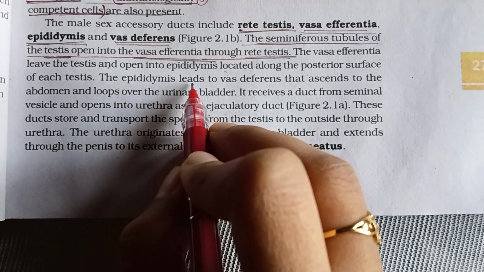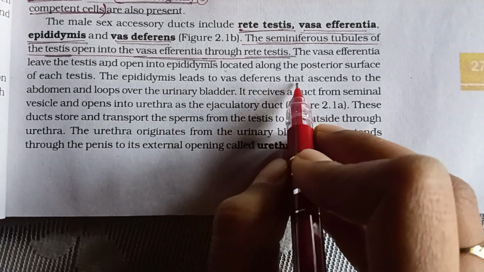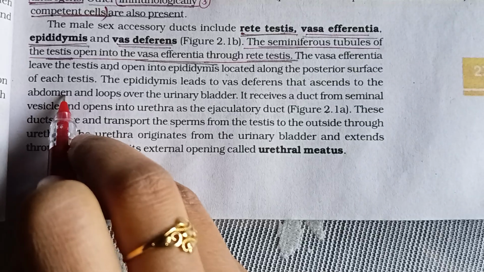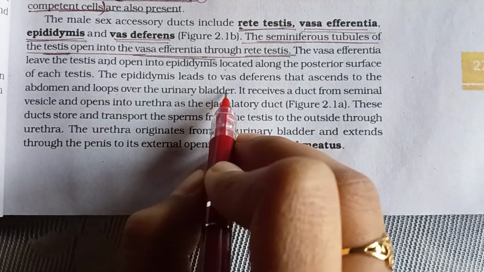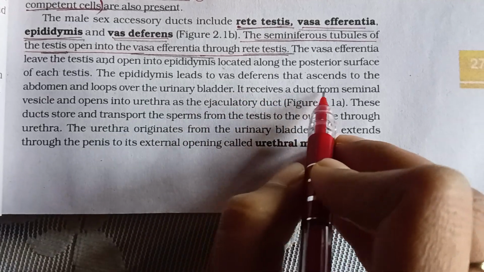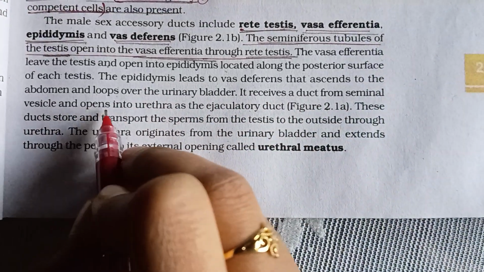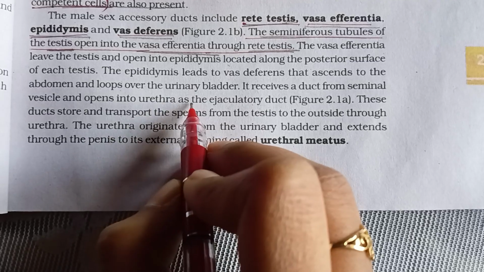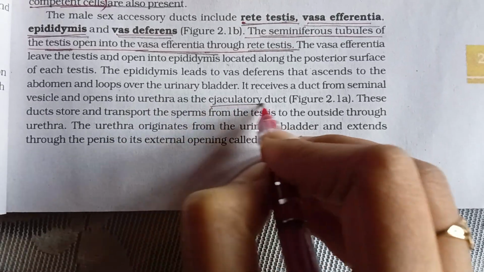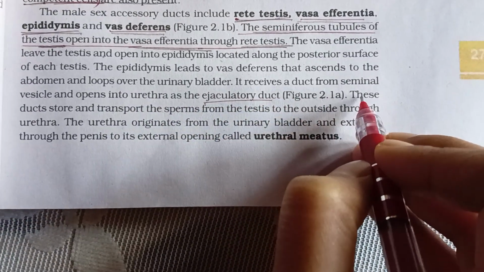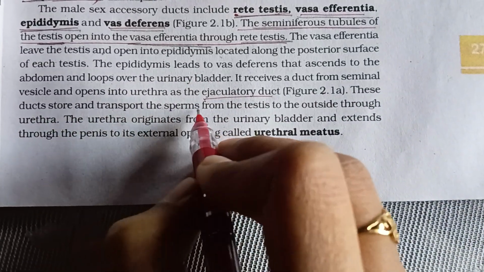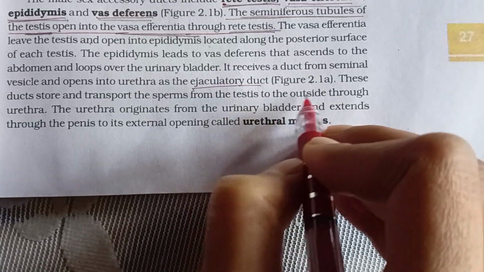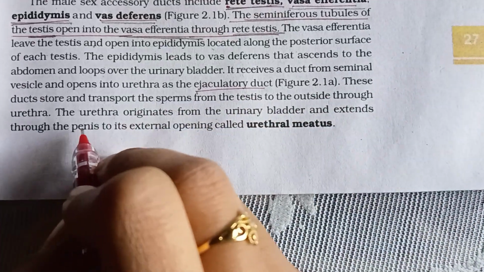The epididymis leads to vas deferens that ascends to the abdomen and loops over the urinary bladder. It receives a duct from seminal vesicle and opens into urethra as the ejaculatory duct. These ducts store and transport the sperms from the testis to the outside through urethra.